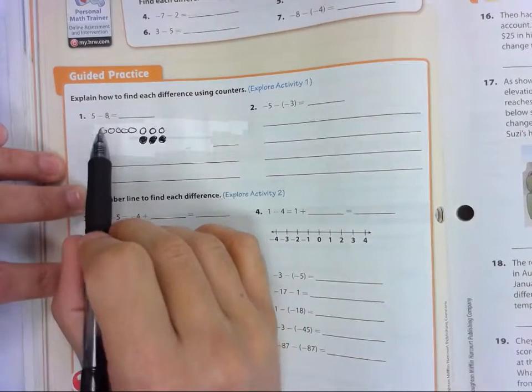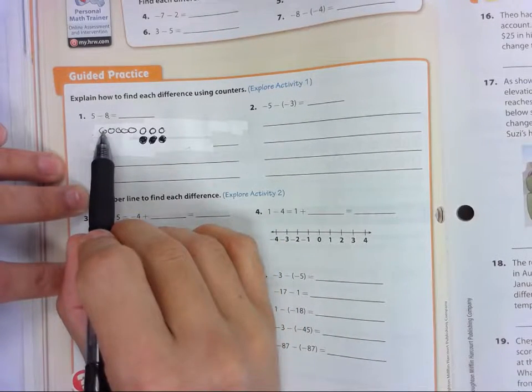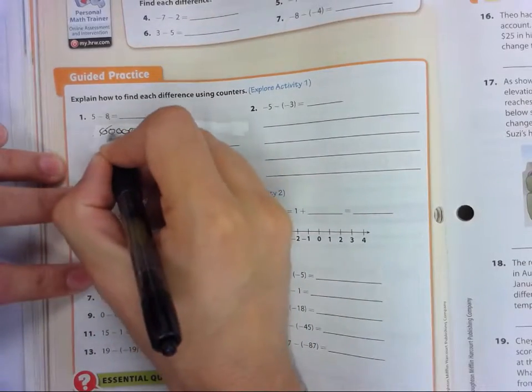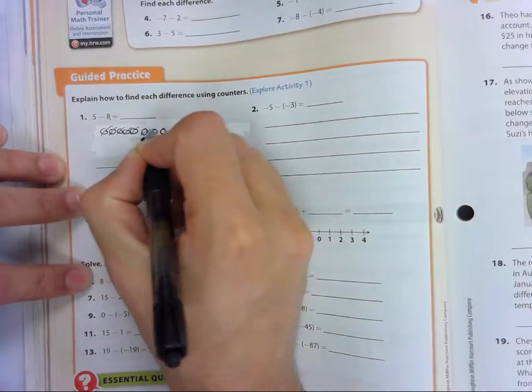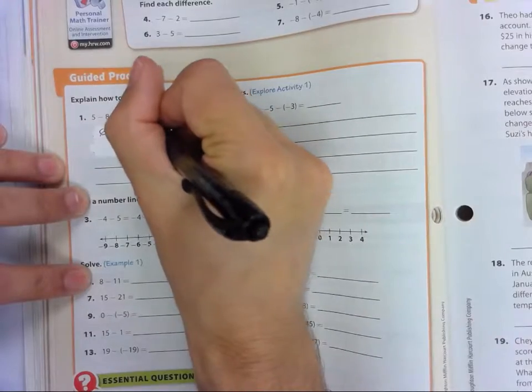Now, since you have 8 positives to take away, you can just take these away. Take 1, 2, 3, 4, 5, 6, 7, and 8, and you're left with negative 3.